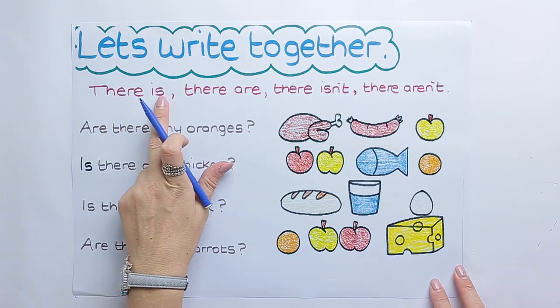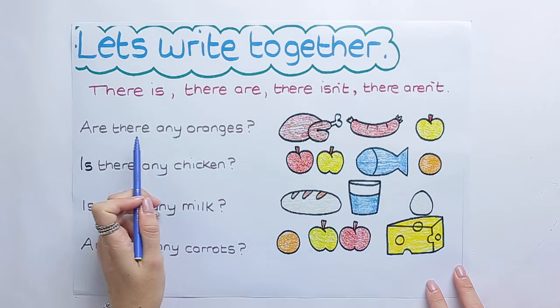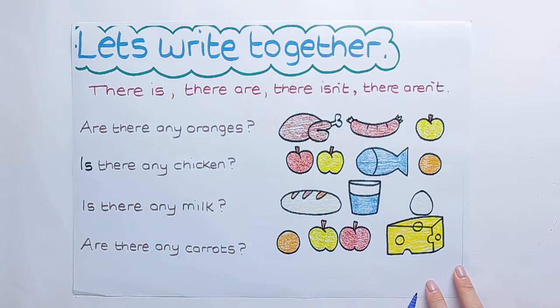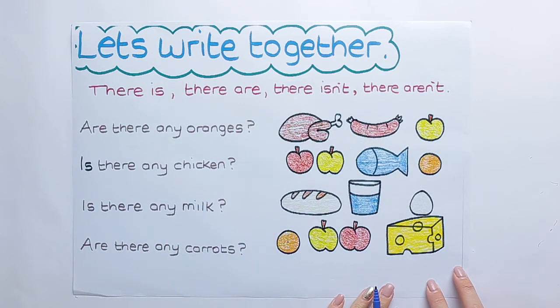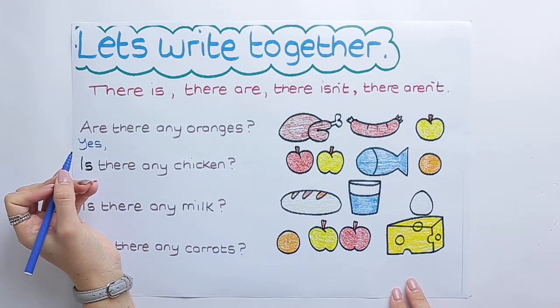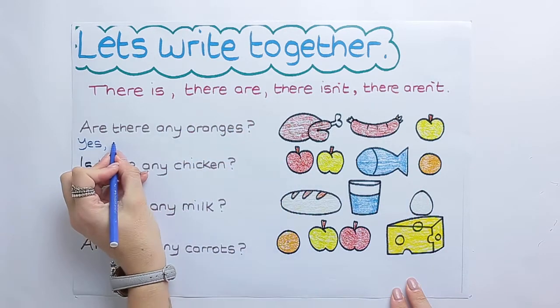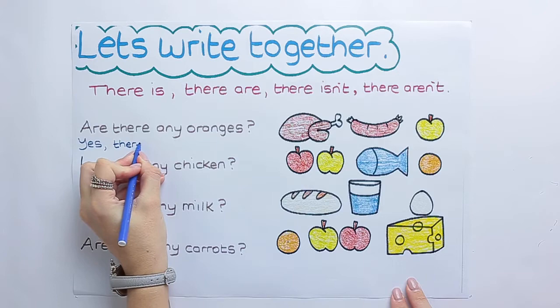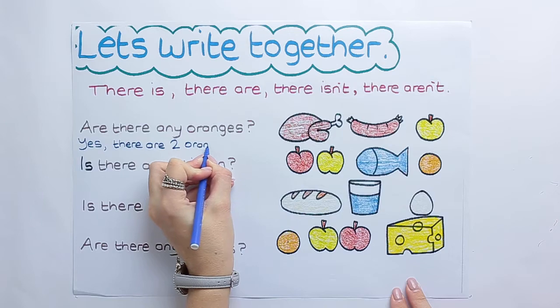You are looking for there is, there are, there isn't, there aren't. Are there any oranges? Can you see any oranges? I can see 2 oranges. So this is positive. Yes. And when you use positive with plural, there are. Yes. There are 2 oranges.